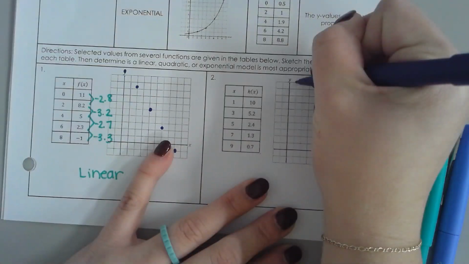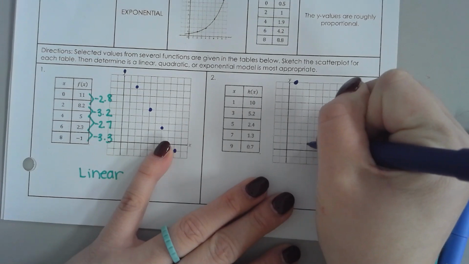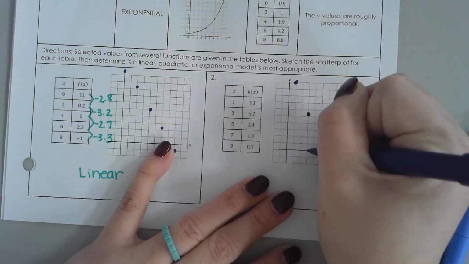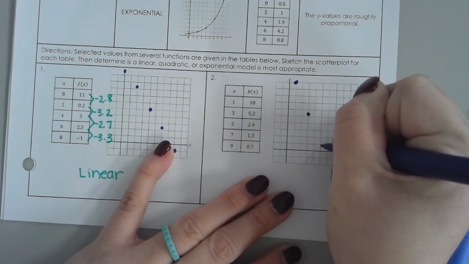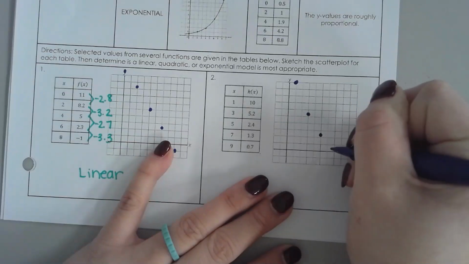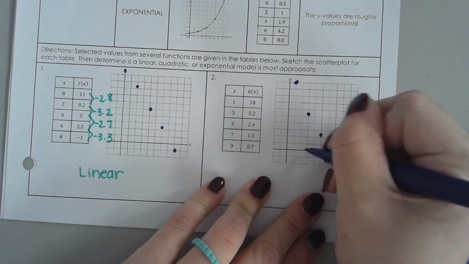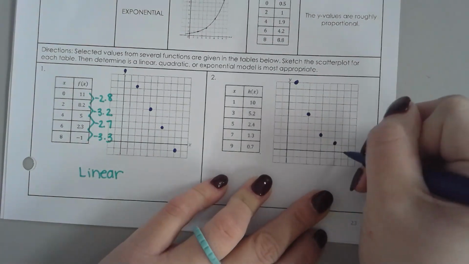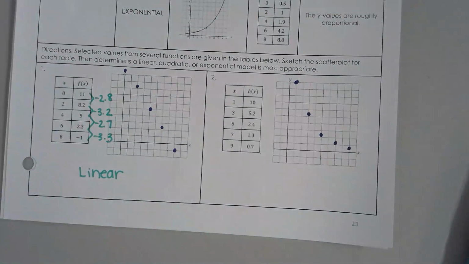For 10, 3, 5, 2.4, 7, 3, and 9.7. What would you classify that one as?